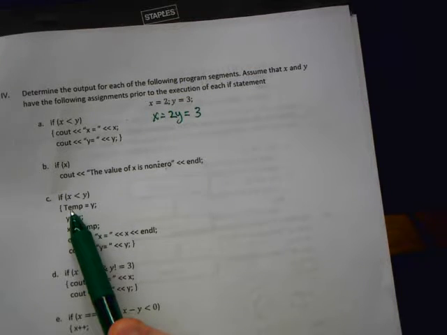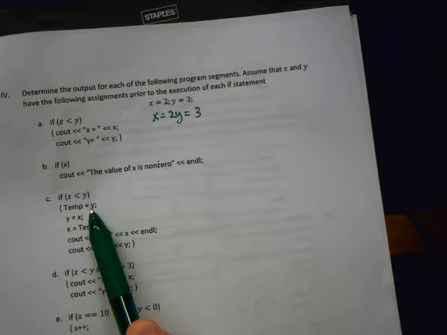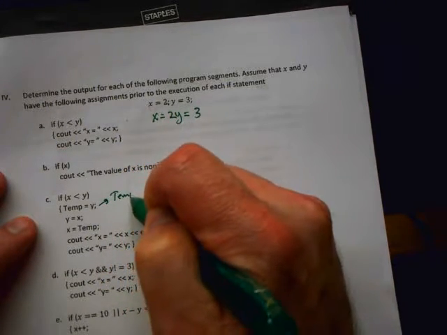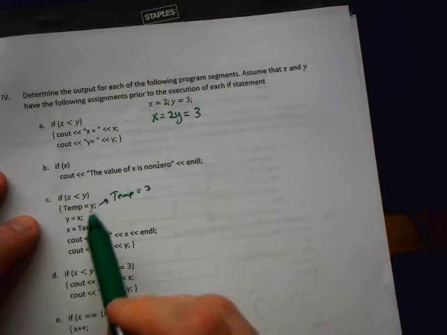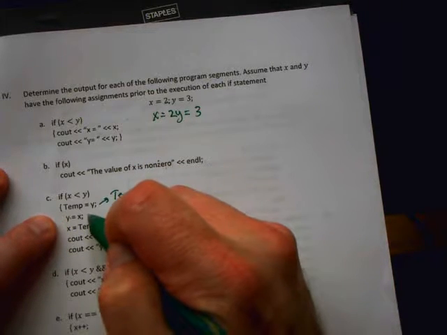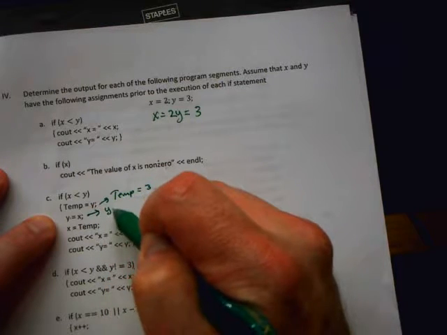So, temp equals y. So what's the value of temp going to be right there? So right here, temp will be 3. And then it says y equals x. So what's that going to do? Y is now going to be the number 2. So this line is going to take and it's going to make y equal to the number 2.